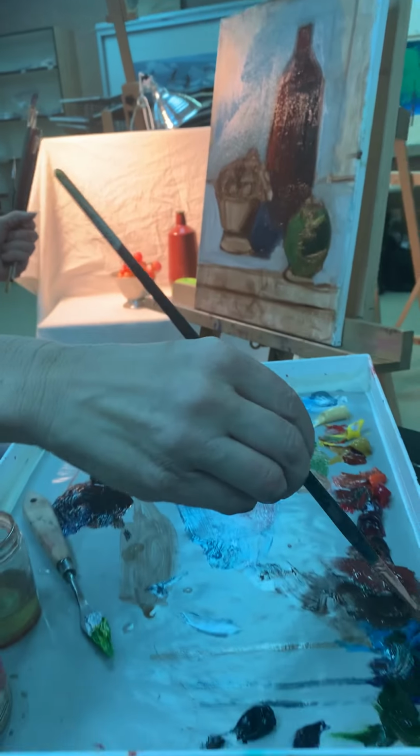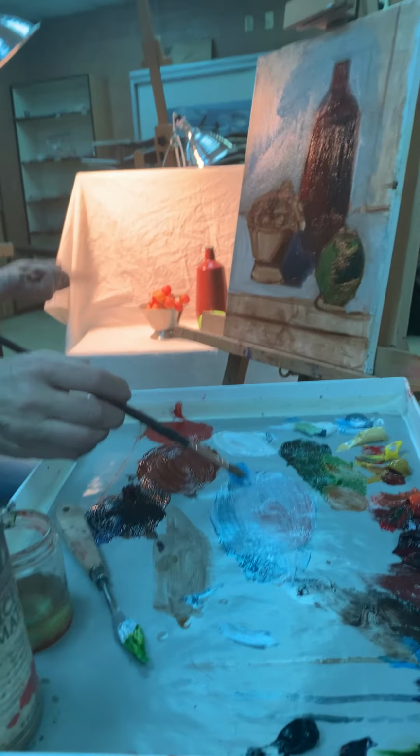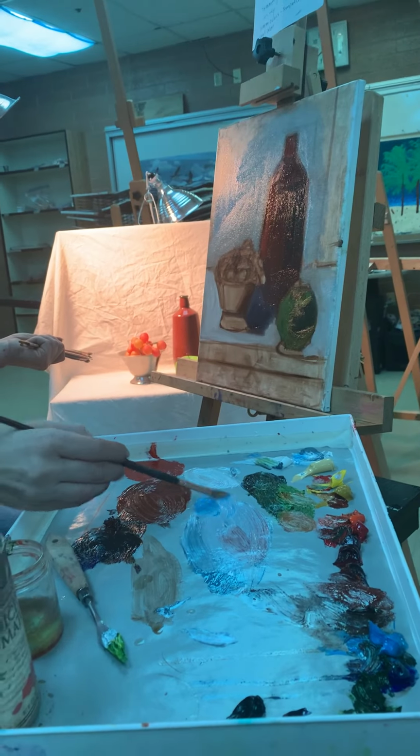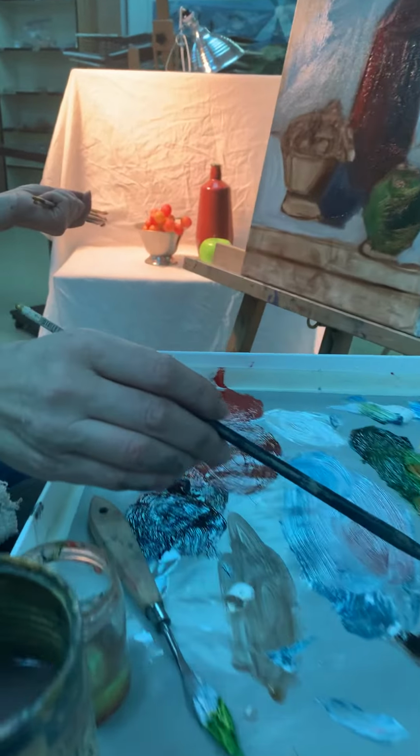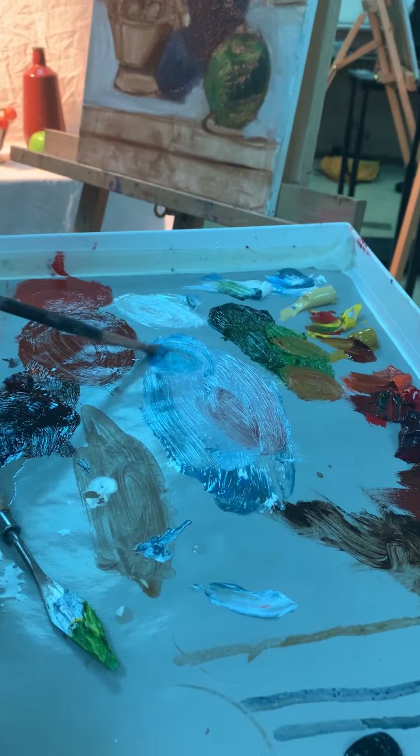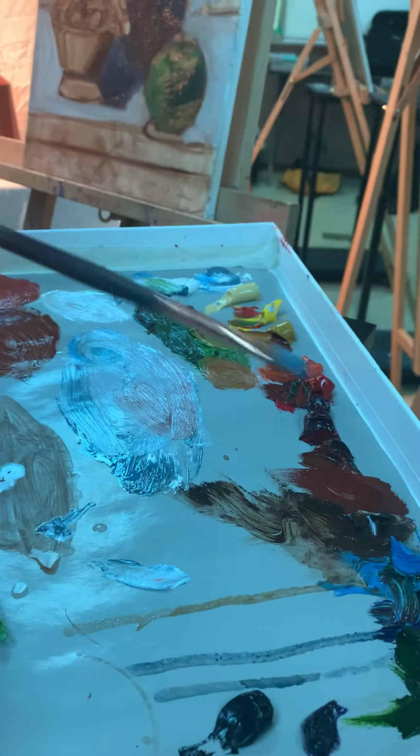The first thing to do for the grapes is a little bit of the silver. So I'm just gonna do gray, which is brown and blue. Gray is always brown and blue. Like if you're doing a sky or anything like that, it's brown and blue.